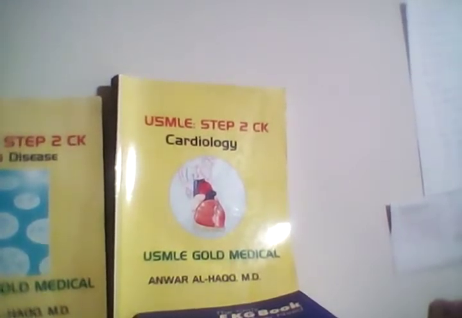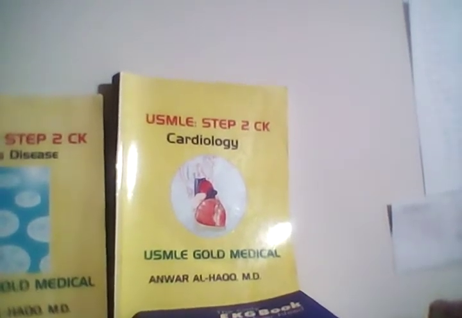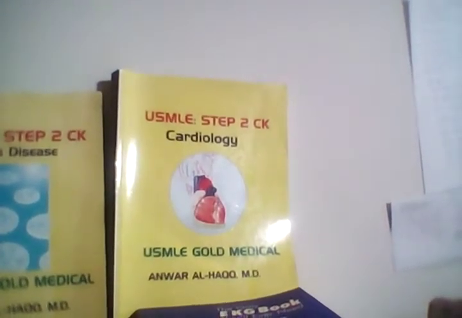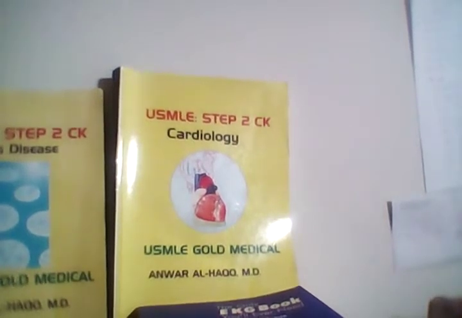Next time I will also include the microcytic anemia. What is the microcytic anemia? We already know that a person came to your office, he looks pale, and you do the blood test and his hemoglobin and hematocrit are low.